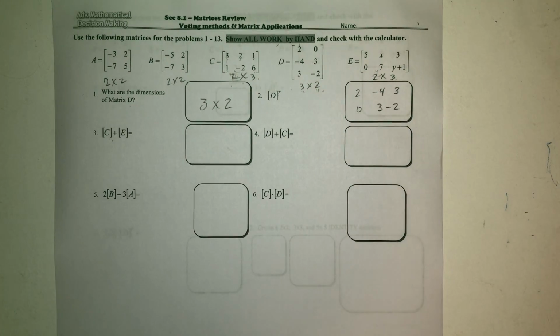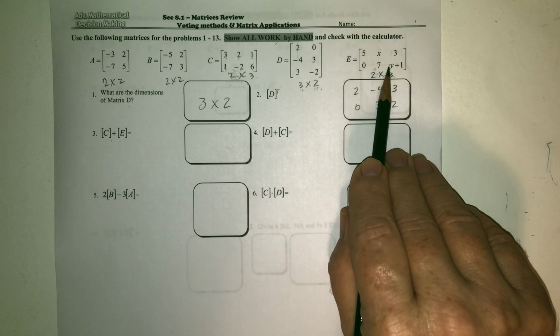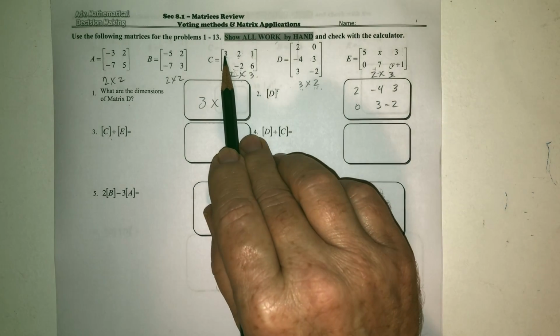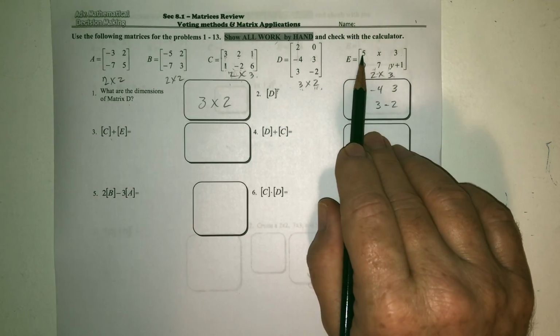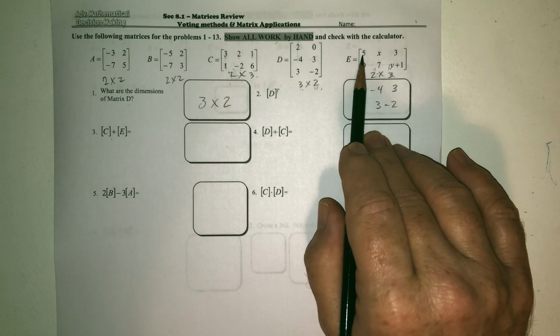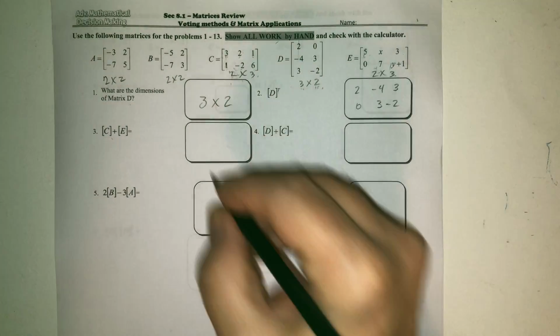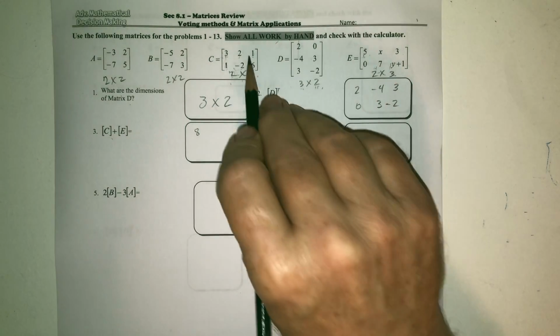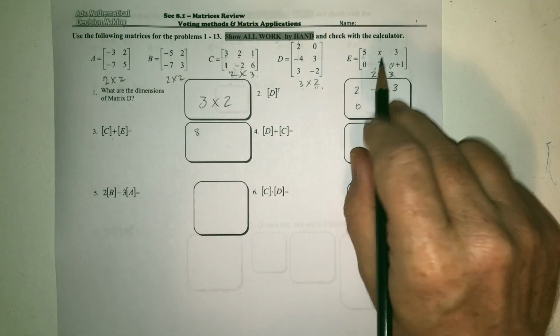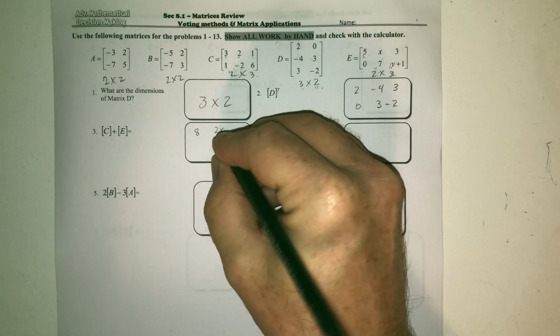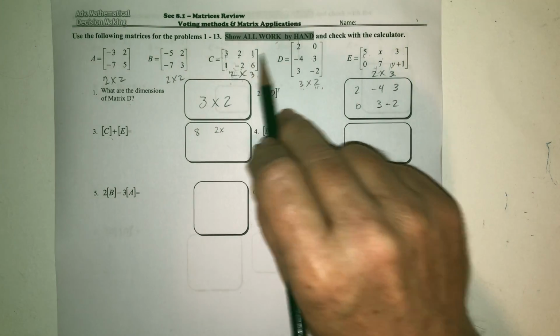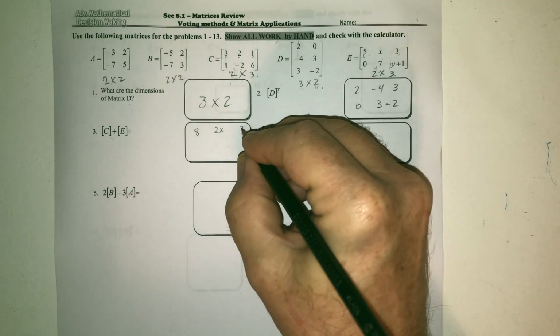So when we add C to E, we take row 1, column 1 entry 3 and add it to row 1, column 1 entry of E, and 3 plus 5 gives us 8. And then we take 2 plus x, that gives us 2 plus x. And then we do 1 plus 3, that gives us 4.